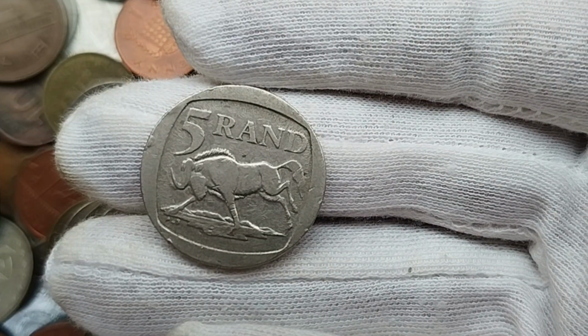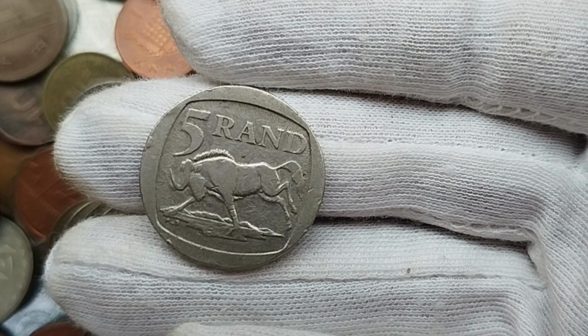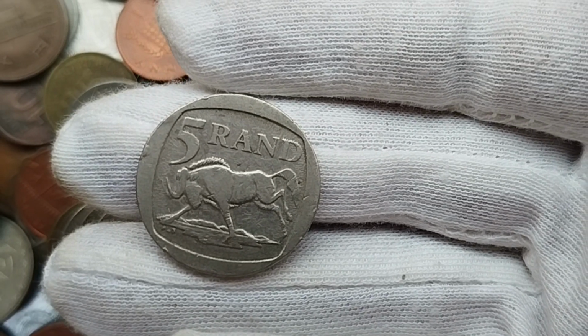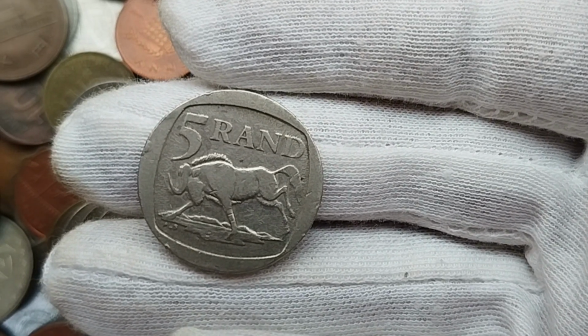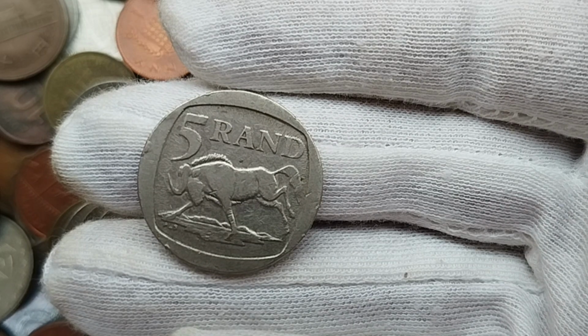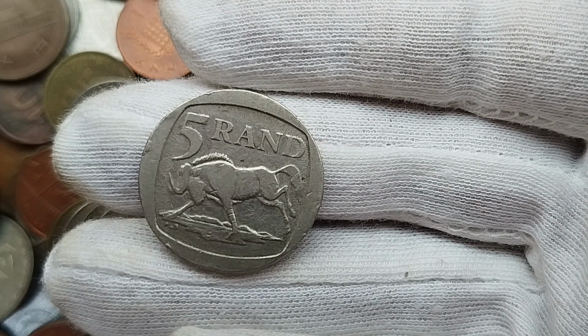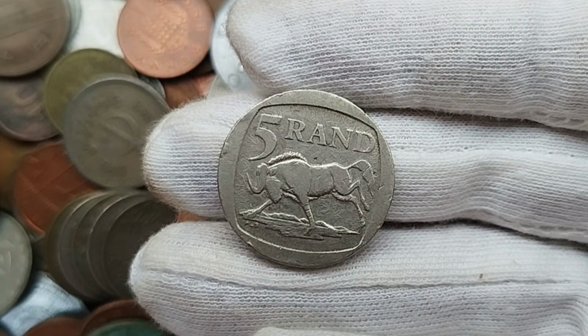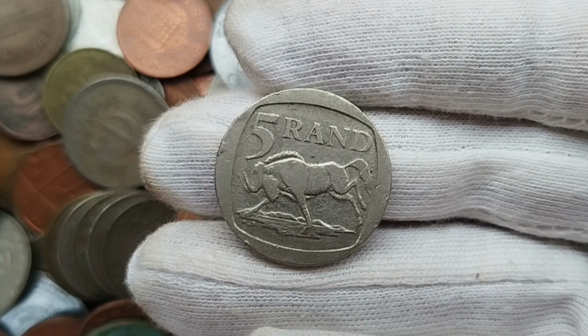Reverse design. The black wildebeest. Flip the coin, and you're greeted by a powerful image. A black wildebeest, also known as the white-tailed gnu. It's a symbol of strength, speed, and endurance, qualities that reflect the resilience of the South African people.